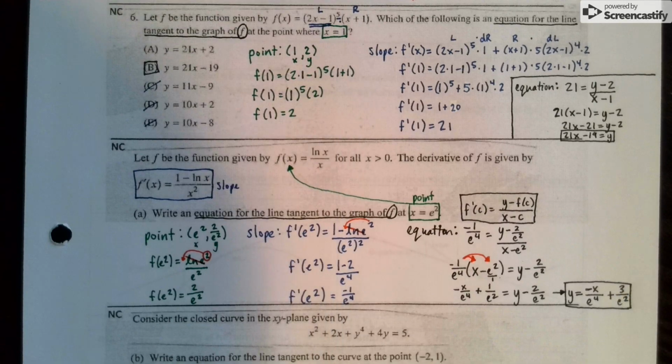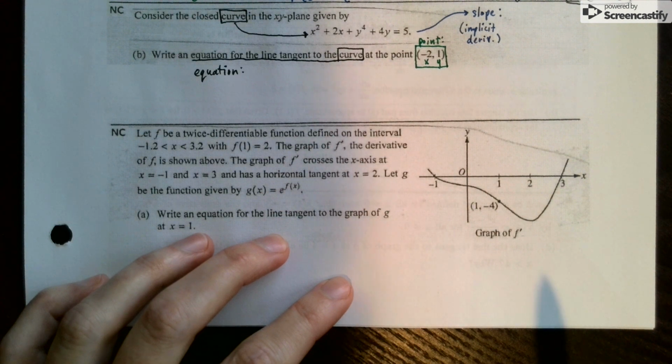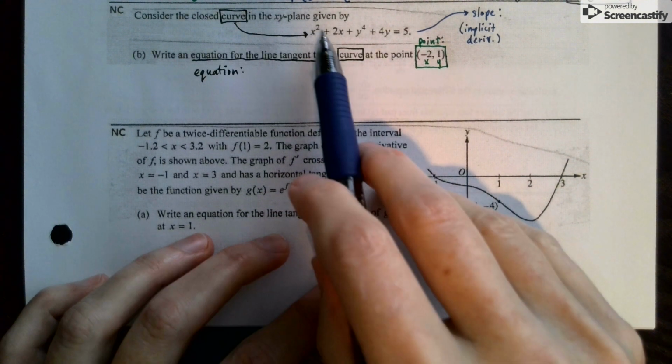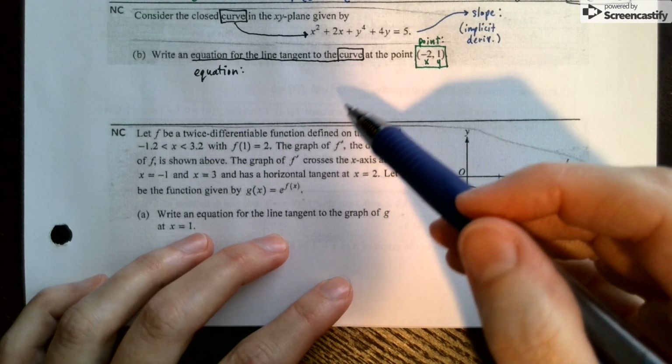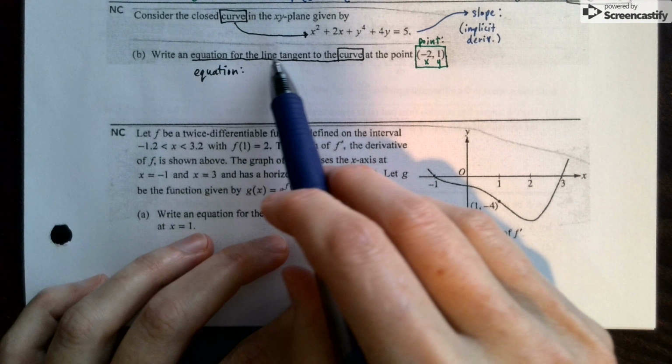In the time left, I want to just introduce this next problem. We are given a curve, x squared plus 2x plus y to the 4th plus 4y equals 5. It doesn't have a name like f of x, but they're asking for the equation of the tangent line to this curve. They give us the point x and y, which is very nice because they know the slope is going to take a little more work.